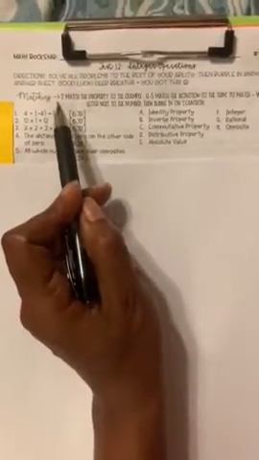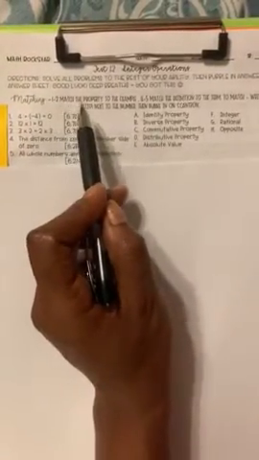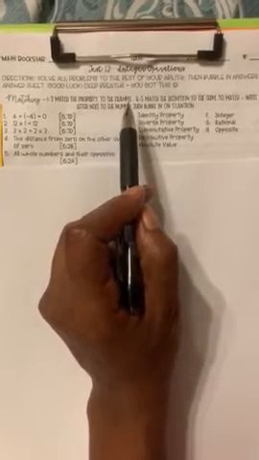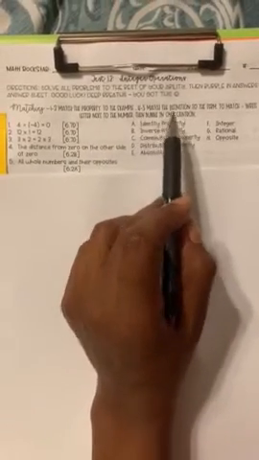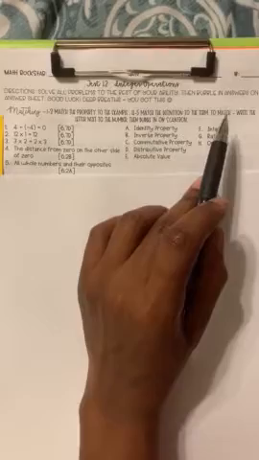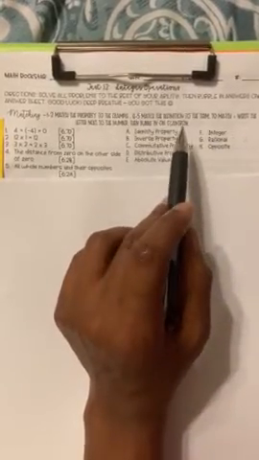Matching. 1 through 3 match the property to the example. 4 and 5 match the definition to the term. Write the letter next to the number, then bubble in on Scantron.